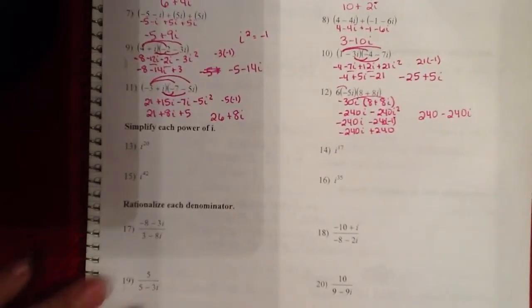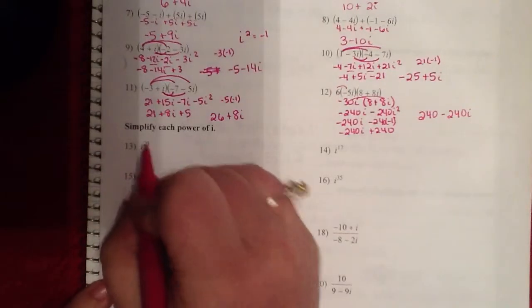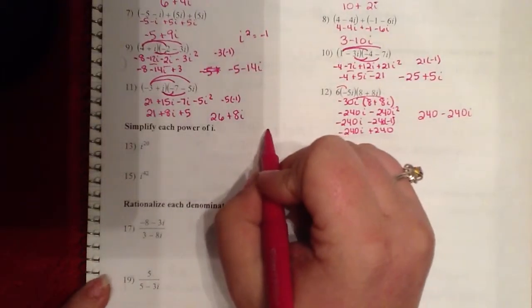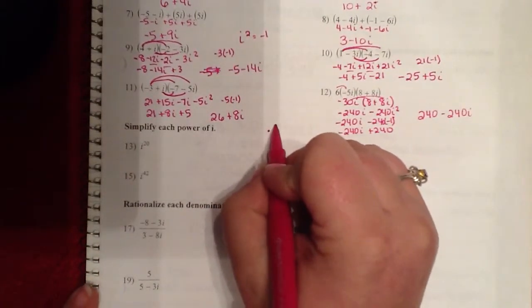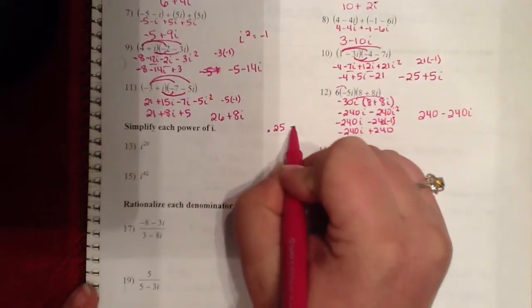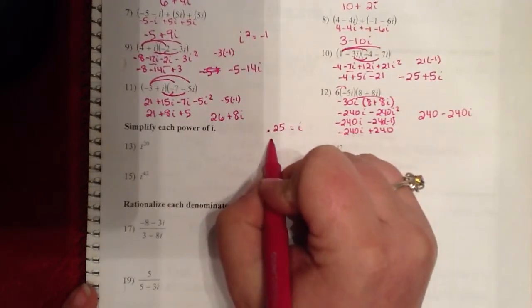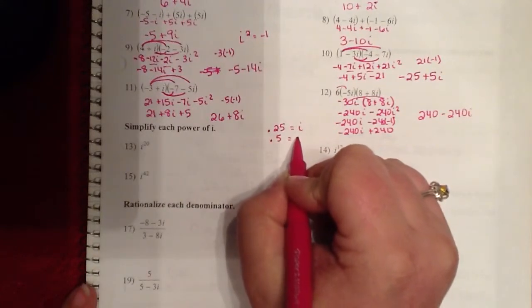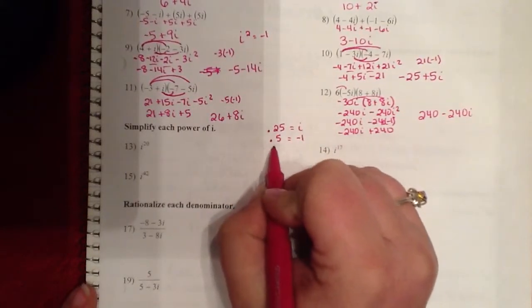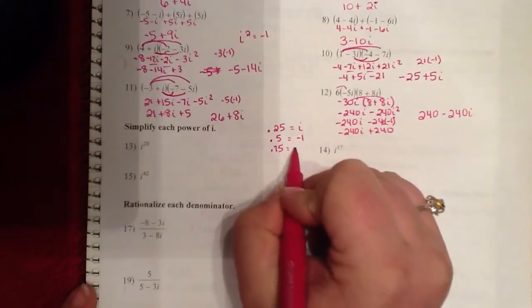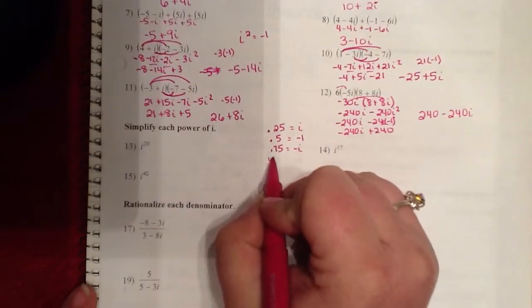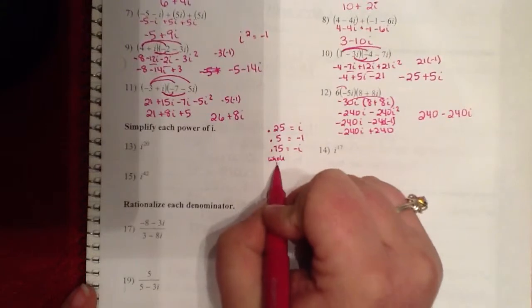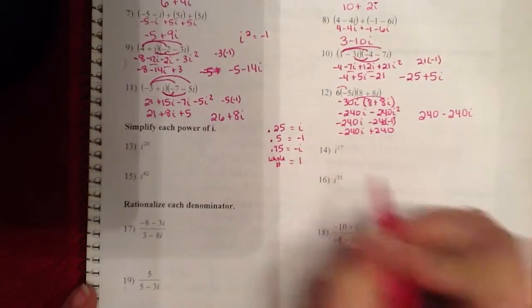Now simplifying powers of i. In order to do this, whatever exponent you have, you're going to divide by 4. If you get a remainder of 0.25, your answer is going to be i. If you get a remainder of 0.5, your answer is going to be negative 1. If you get a remainder of 0.75, your answer is negative i. And if you get a whole number, your answer is going to be 1.